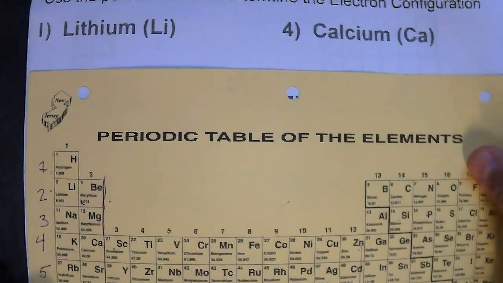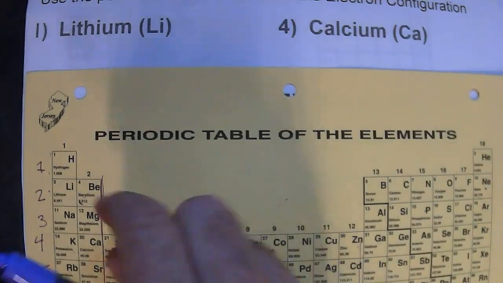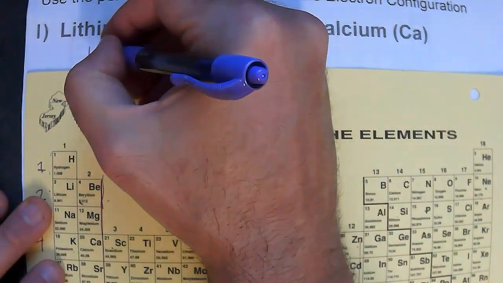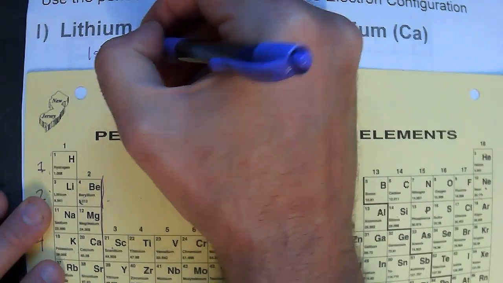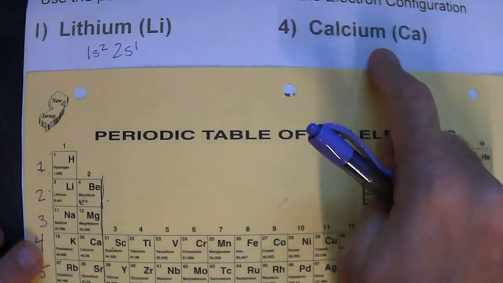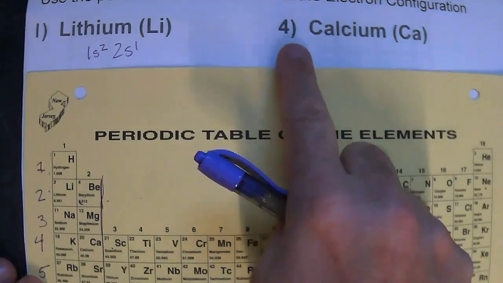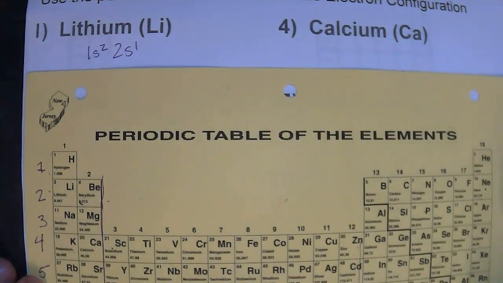Let's do this in this order. Number 1, lithium. Lithium is here, so that's going to be 1s2, 2s1. Calcium, I know I'm going out of order, but I want to make sure I do all of these.